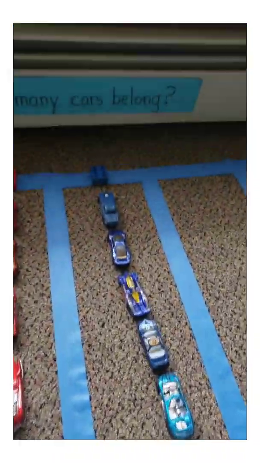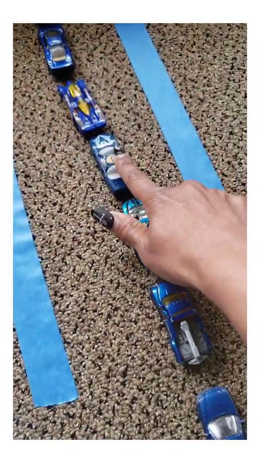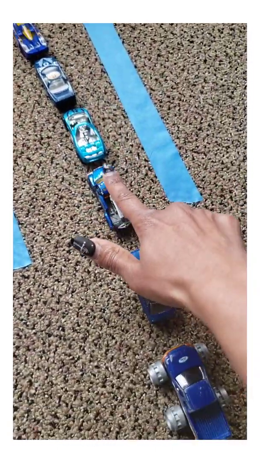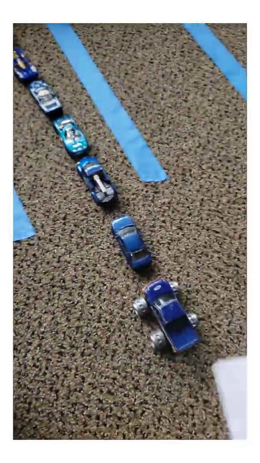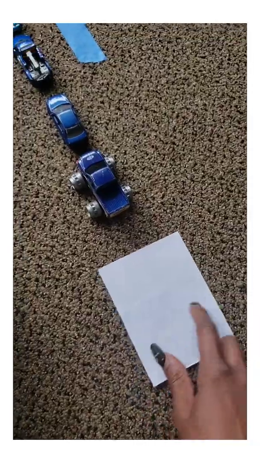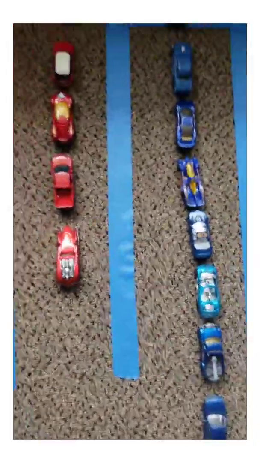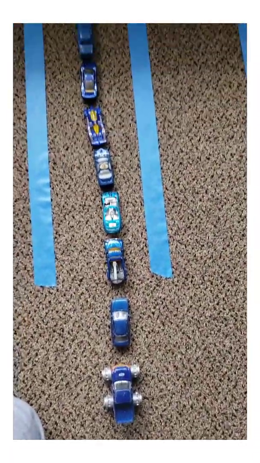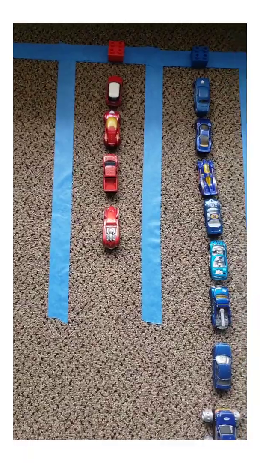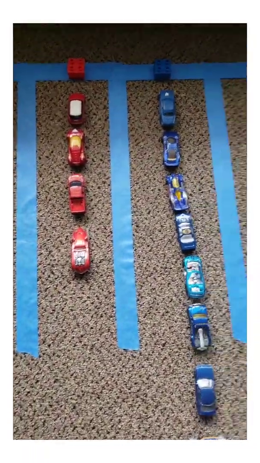And then have them count. 1, 2, 3, 4, 5, 6, 7, 8. Get a white piece of paper and have them write the number 8. And then you can compare the two. How many red cars are there? How many blue cars? Which color has more? Which color has the least amount?